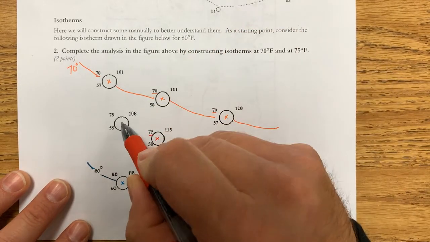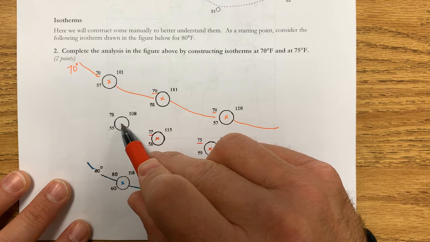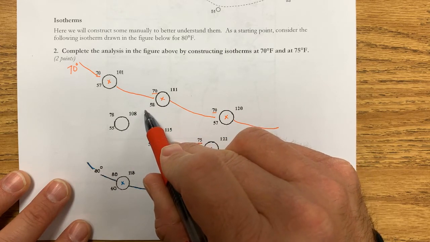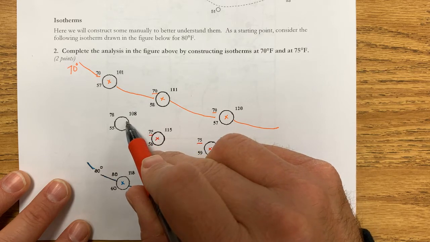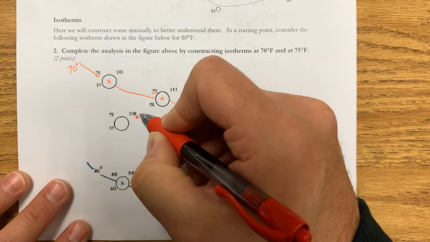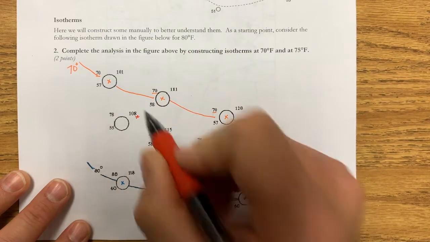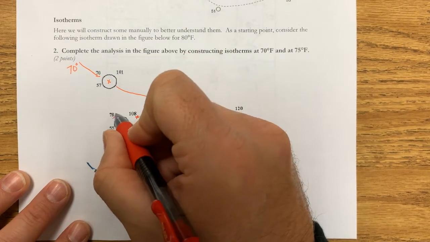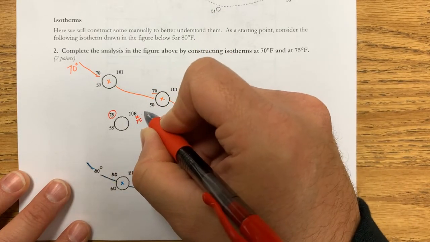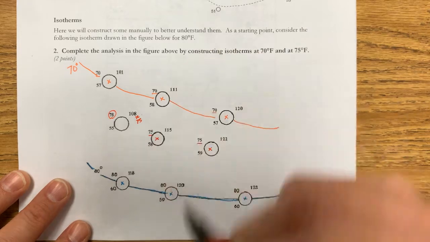And so I'm going to go to the place where 75 would be. If this is 70 and I'm counting up 71, 72, 73, 74, 75, 76, 77, 78, 75 would show up right about here between these two. I can estimate that 75 would be here. This temperature is 78, not 75. 75 would be here. 74, 73, 72, 71, and 70, okay?